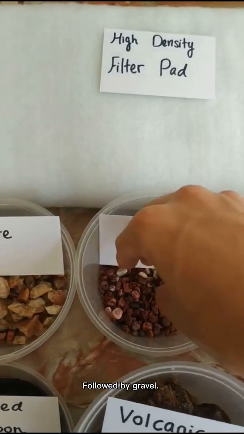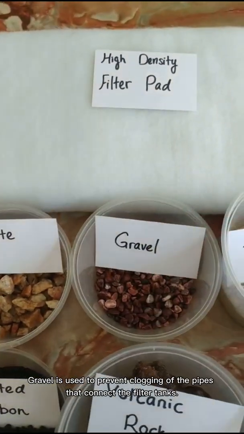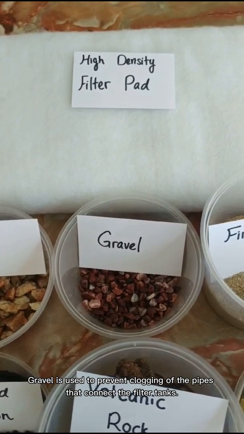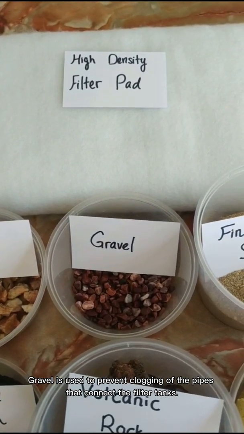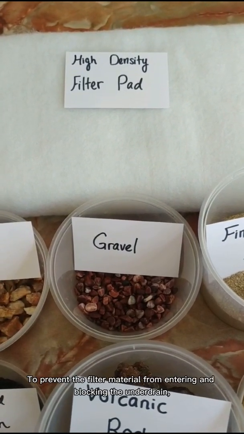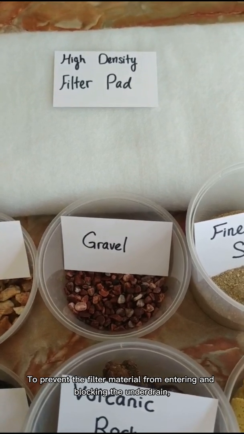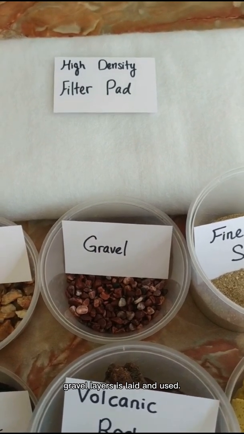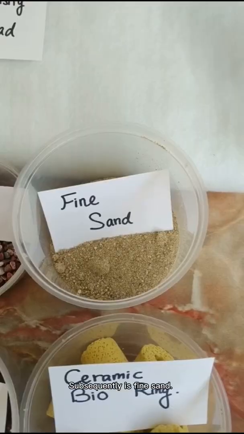Followed by gravel. Gravel is used to prevent clogging of the pipes that connect the filter tanks. To prevent the filter material from entering and blocking the underdrain, a gravel layer is laid and used.